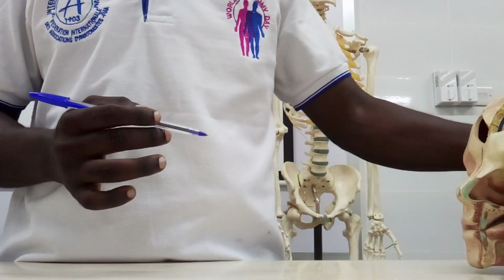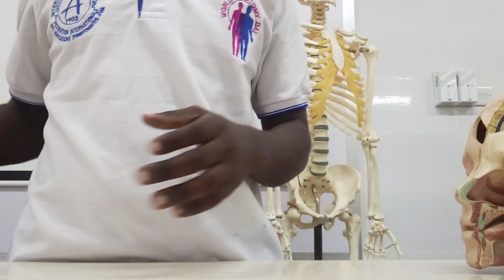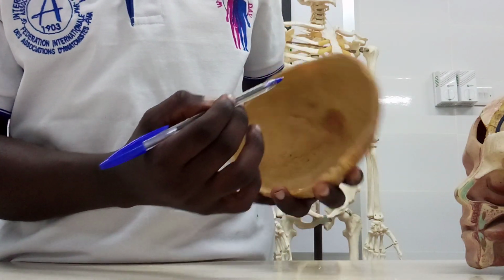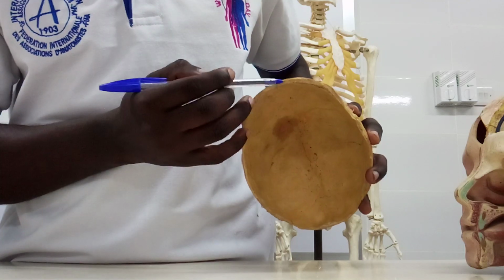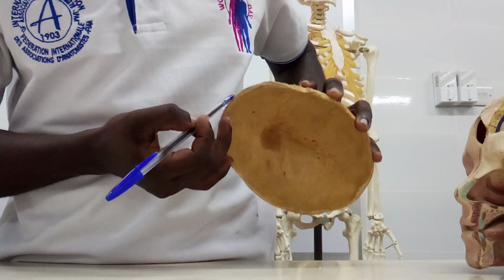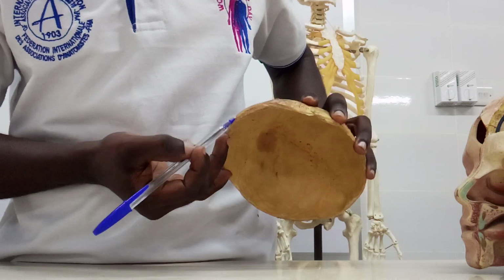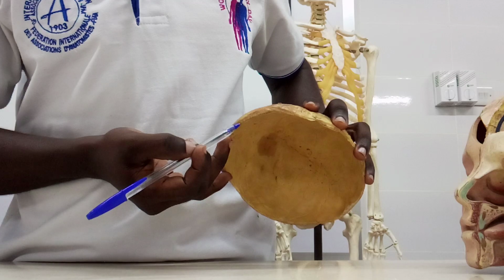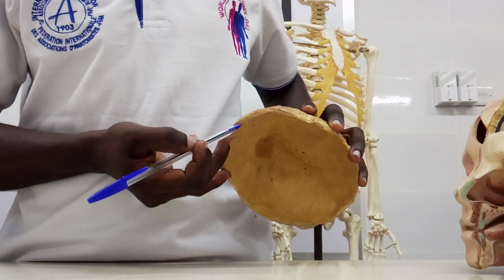Now if you look at this, this is the cortical bone. We have the outer plate of the bone, and then we also have the inner plate. In between them there is a spongy layer known as diploe. This diploe contains some veins known as diploic veins.